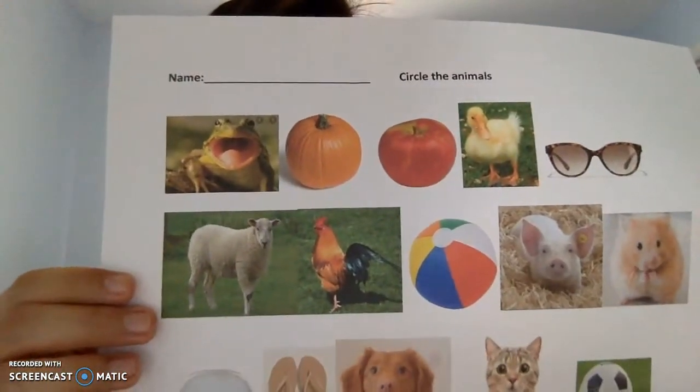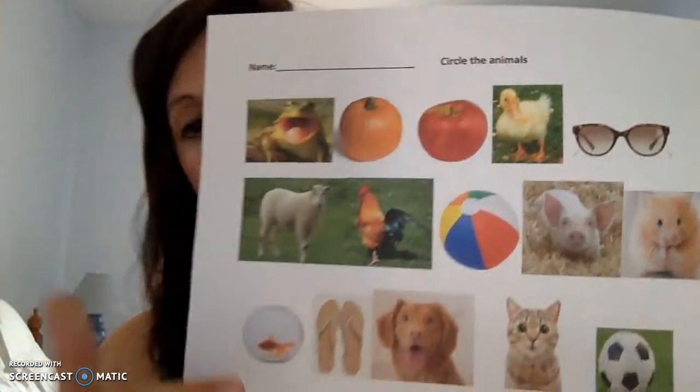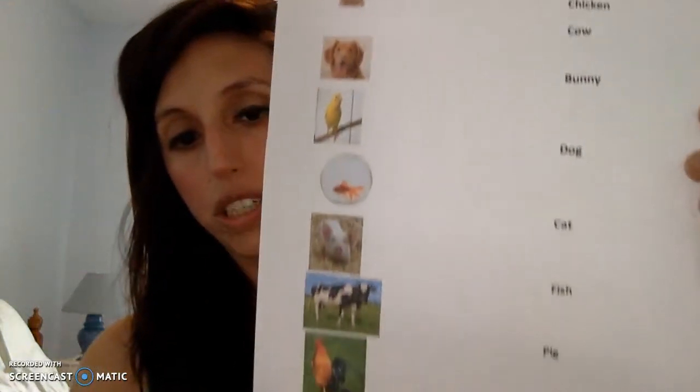The second activity I have is which does not belong, but I did mine in reverse, so students would simply circle the animals. The next activity that I had in my lesson plan was a matching activity. So students would match the picture with the word.